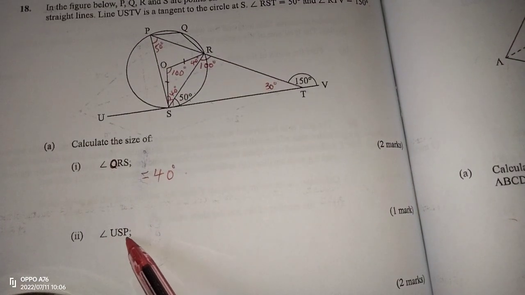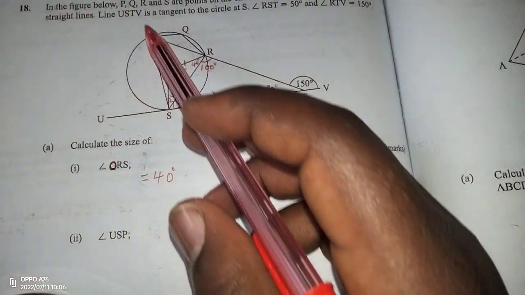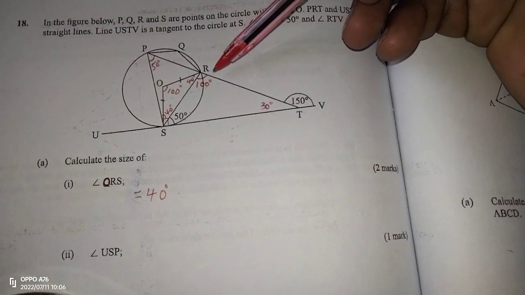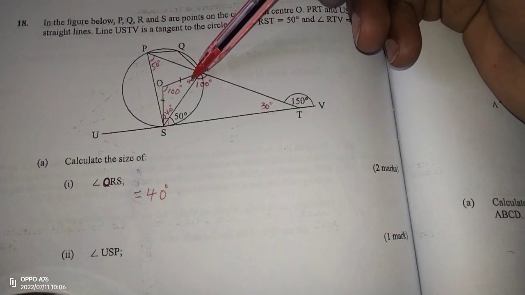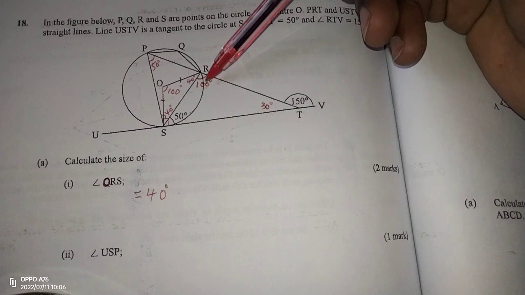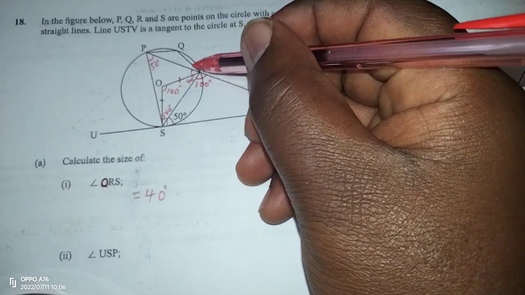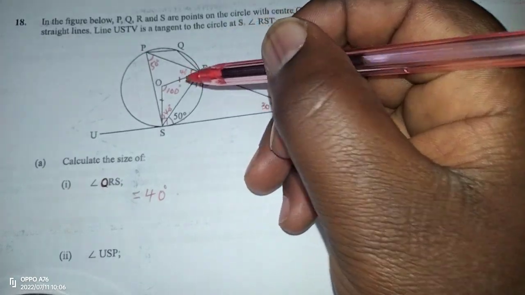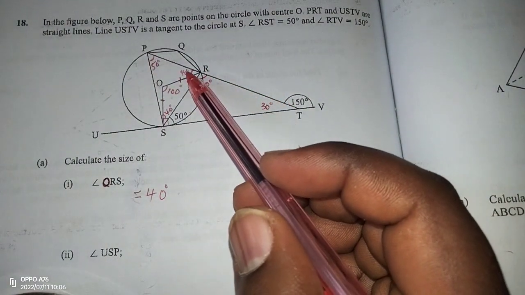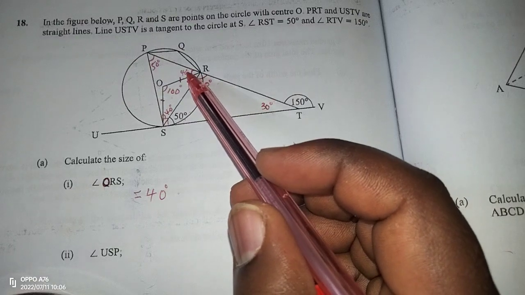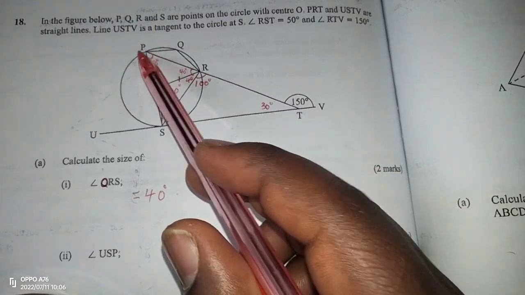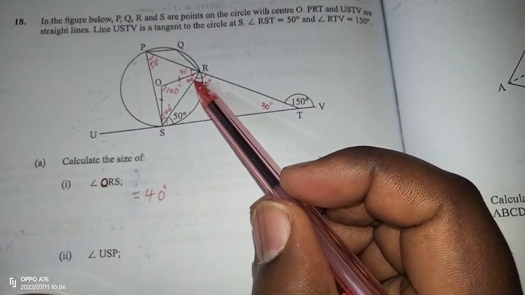The other angle is USP. So we can continue filling the angles. We know that along this straight line, we have 40 degrees and 100 degrees. This means the remaining angle here is also 40, because along this straight line we should have 180. We have 140, so this one becomes 40 automatically. Now that this one is 40 and this one is 40, then the angle PRS is 80 degrees.